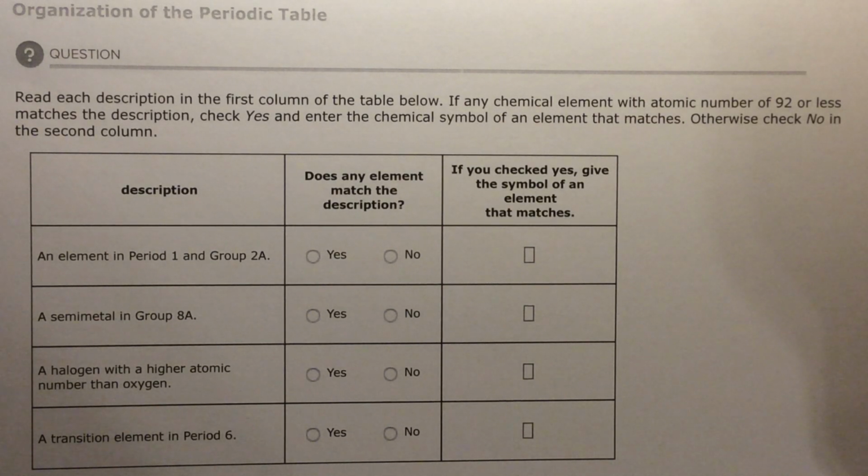Okay, so these are simply questions. Do you understand how the periodic table works? They're asking you questions, and if you do, then you'll answer them correctly. If you don't, you'll have no idea what the questions are saying. So the only way I know to do it is just do it one at a time.